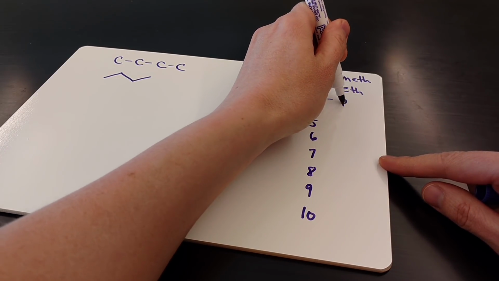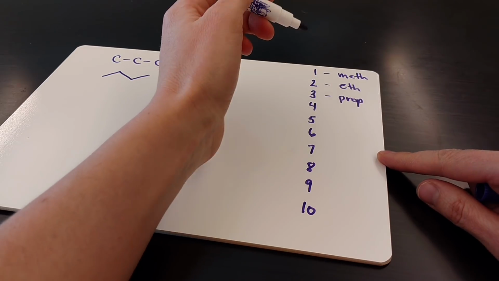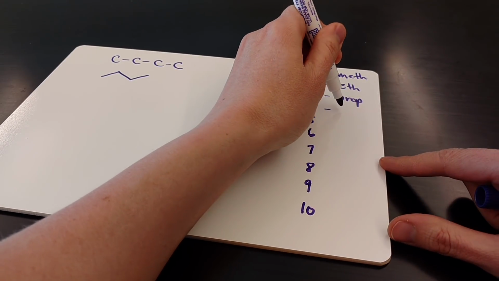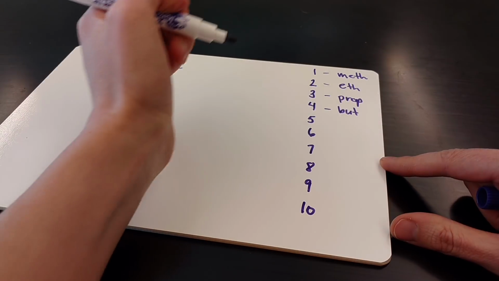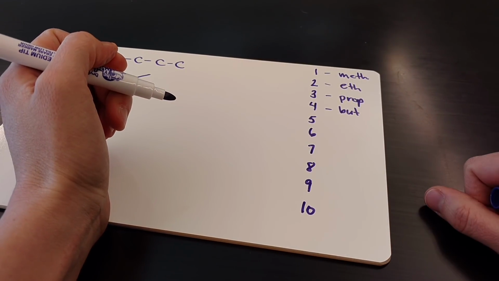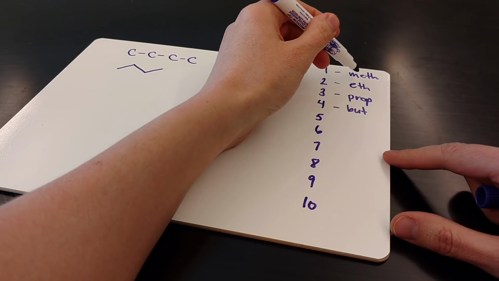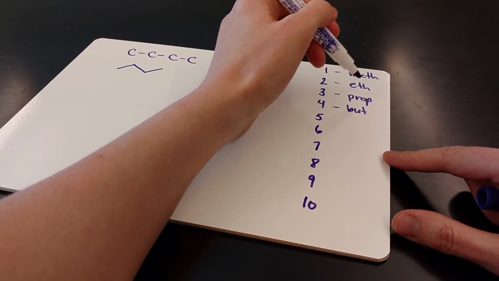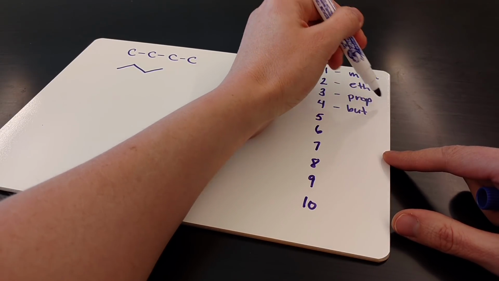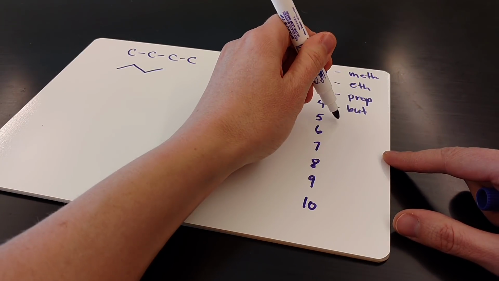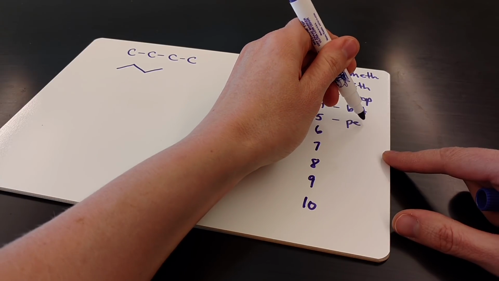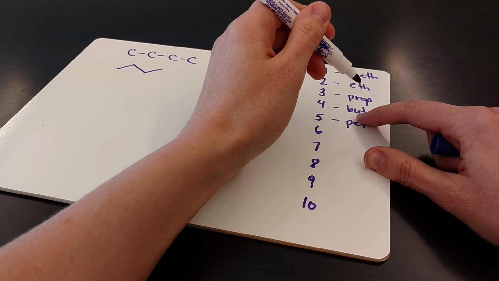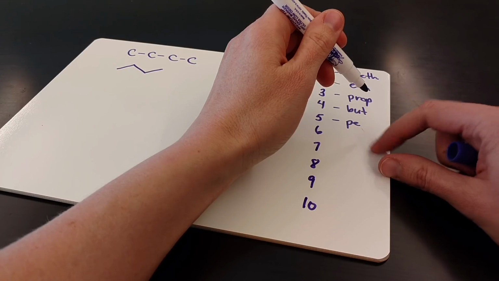3 is prop. So propane might be something you've heard of before. 4 is bute. Butane might be something you've heard of before. Okay, so again, meth, eth, prop, bute, those are prefixes. They have to have an ending with them, like ane if they're an alkane. Okay, after that we get into our geometry prefixes here.